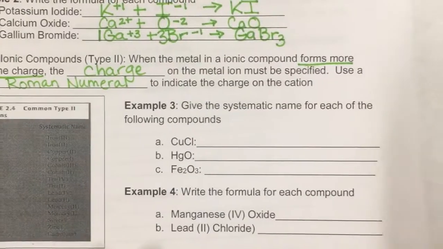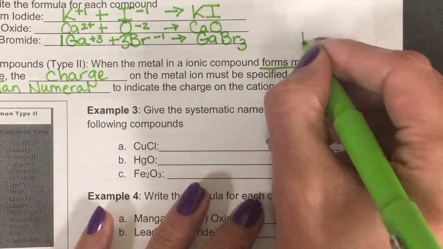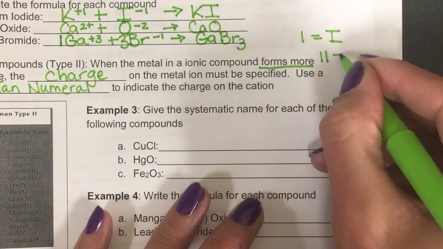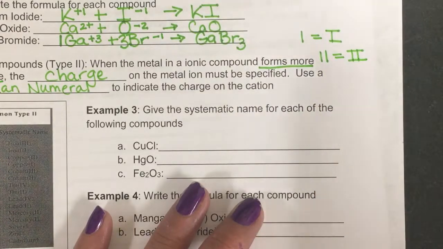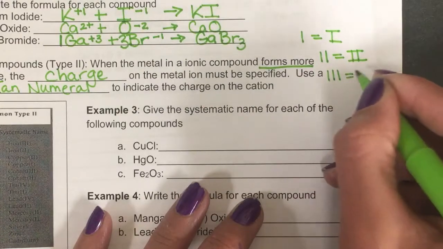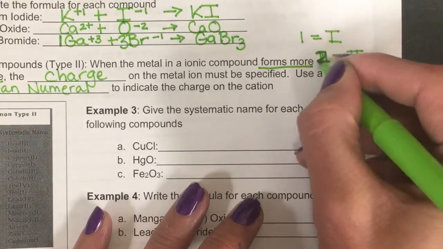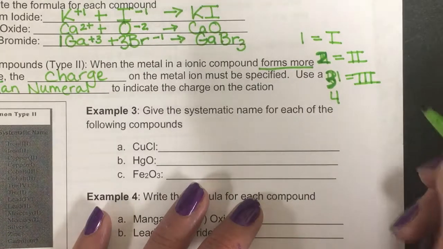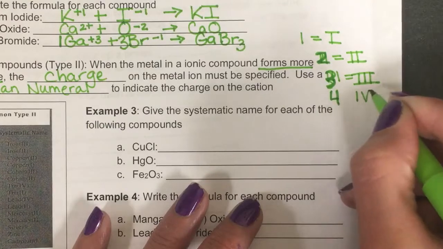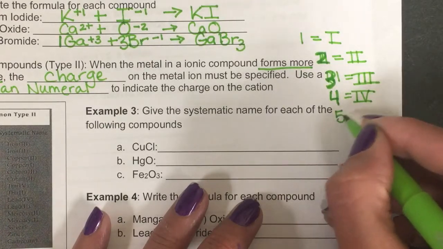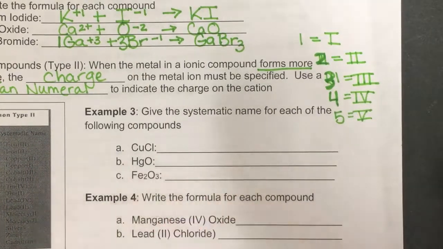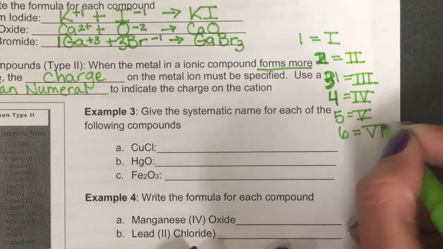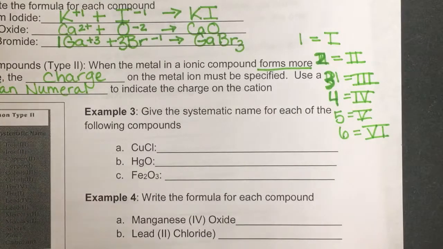Now, in case we've forgotten Roman numerals, because they're not used a lot, 1, the Roman numeral, is a capital I. 2 is 2 capital I's. Easy enough. 3 is 3 capital I's. 4 is where it gets a little trickier. 4 is an IV. 5 is just a V. Now, normally you won't have 6s. We might have a 6 occasionally. 6 would be a VI. Okay? So we need to know these Roman numerals.